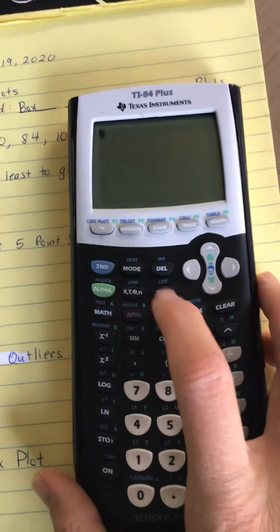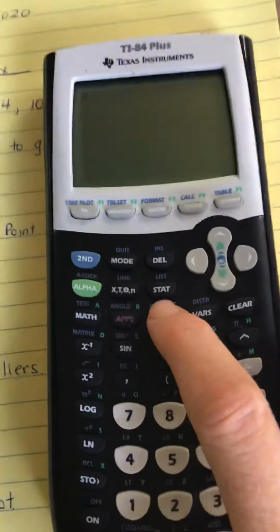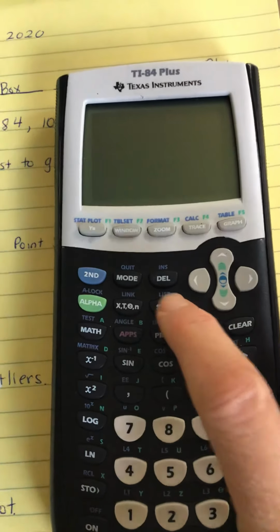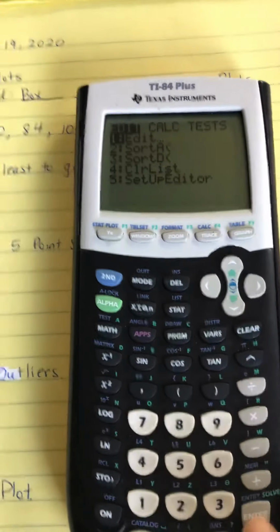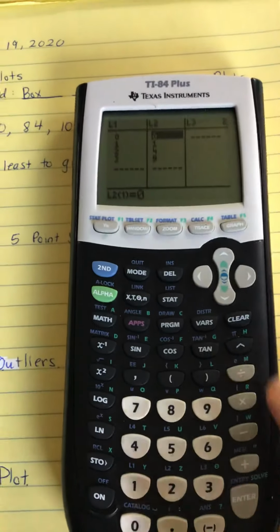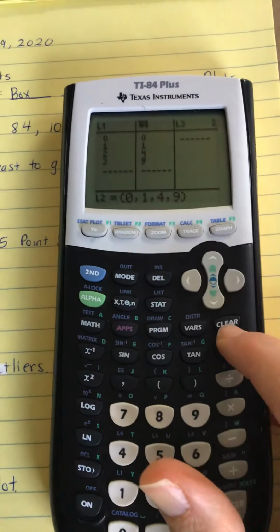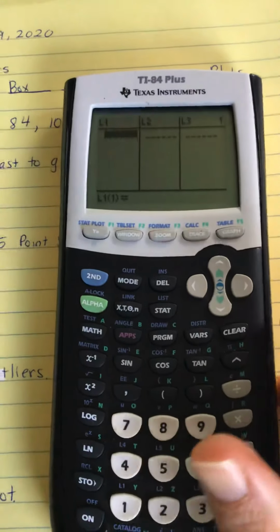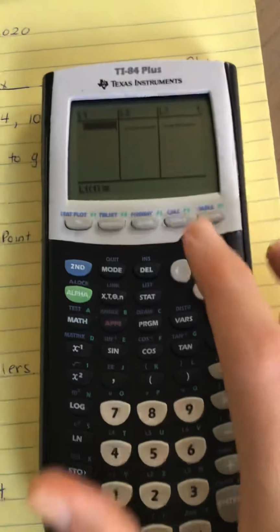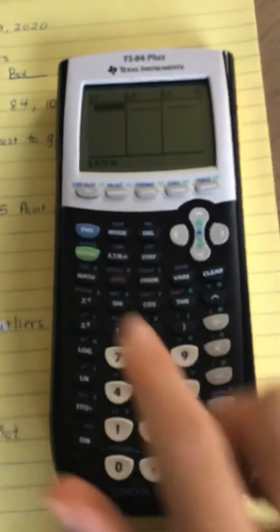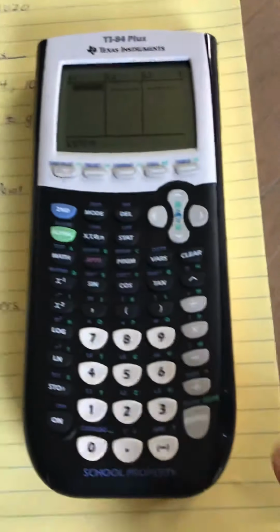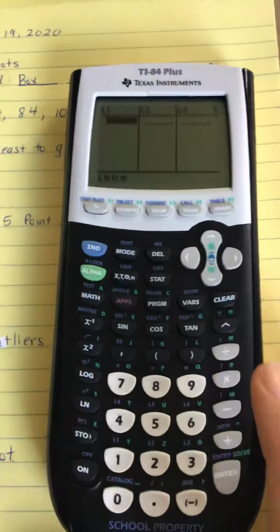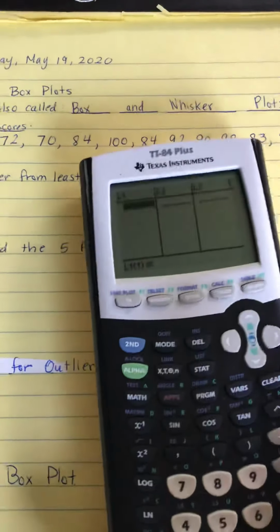Okay, so we're going to go to stat. Anytime we're doing any kind of graphs that are statistics, you go to stat for statistics. You always hit number 1, edit, to enter your data. Again, you arrow up, hit clear, arrow down, arrow up, hit clear, arrow down. If you don't see list 1, list 2, then clear out your memory, right? You'd hit second memory, which is above the plus sign, and clear it out. Okay, so we're going to enter our data.